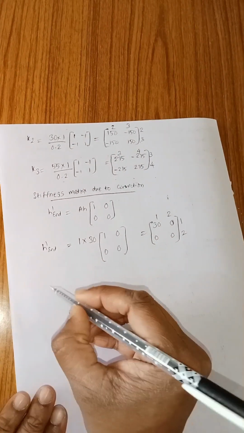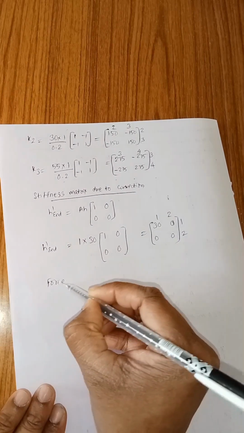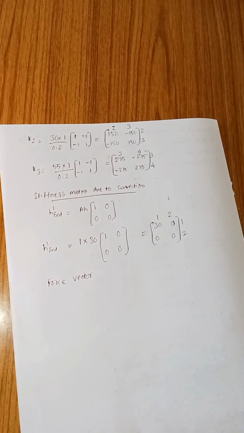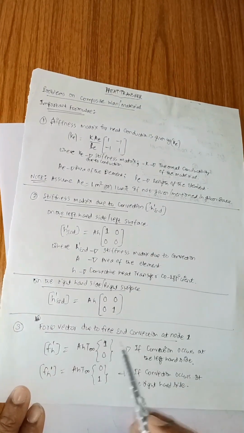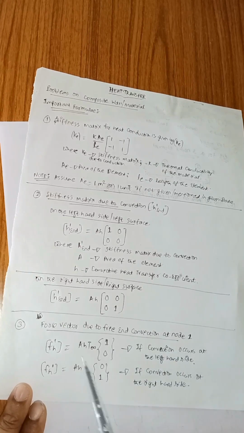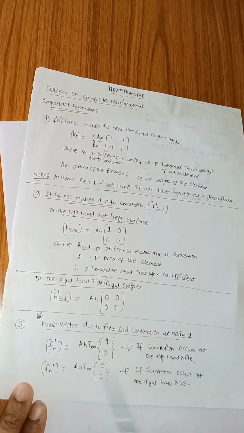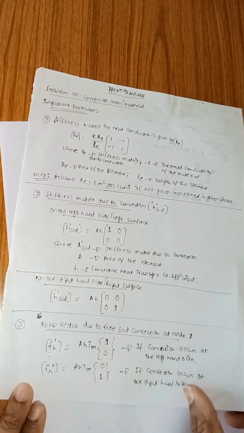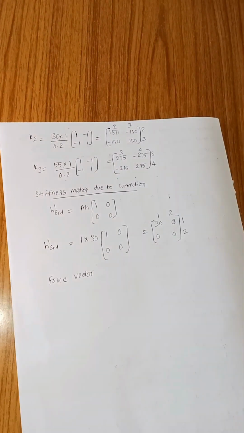The next step is going to be the force vector or load vector. Even the force vector or load vector has a formula here. If you look here, force vector due to free end convection on node 1, or you can see on any node. The first formula is for the left hand side, and the second formula is for the right hand side. For left hand side it will be 1 0, for right hand side it will be 0 1. As you know, in this problem it is given on the left hand side. Therefore it is going to be 1 0.